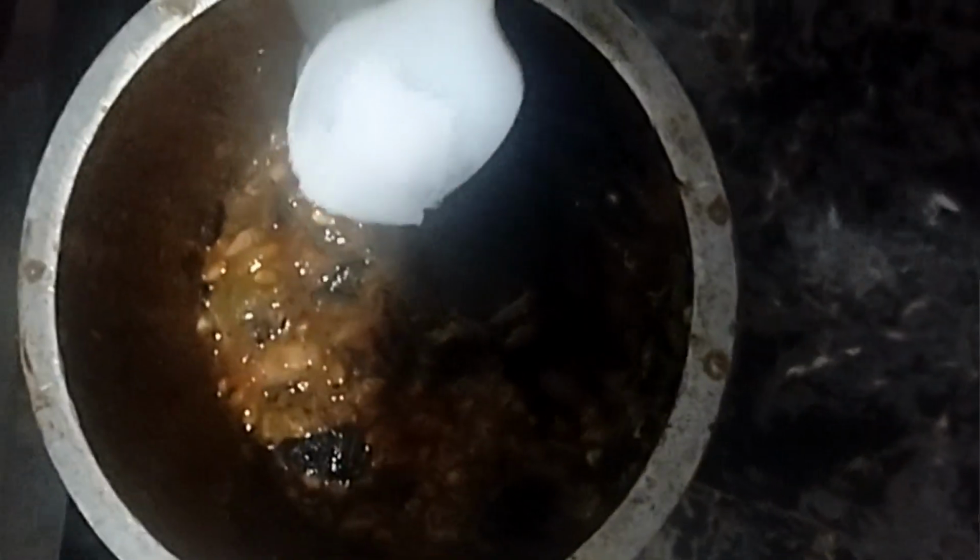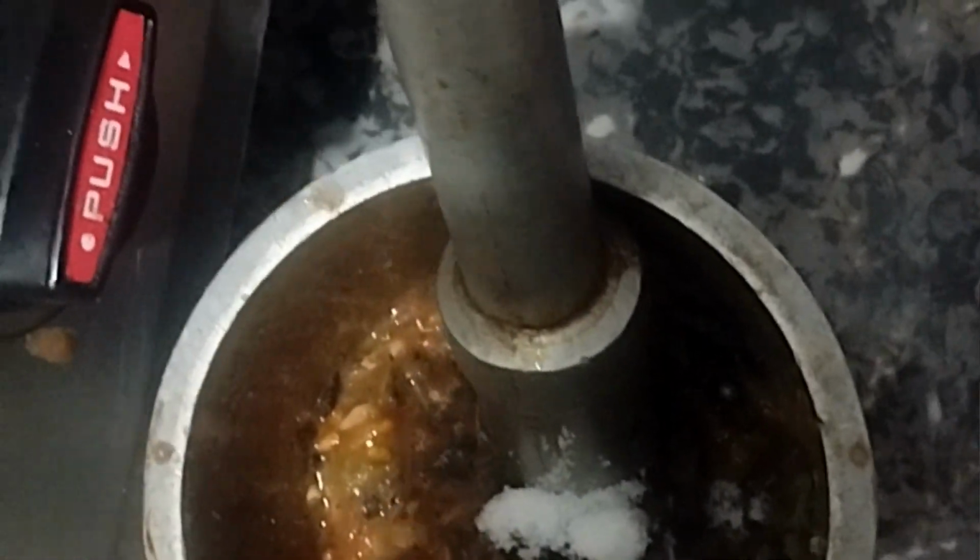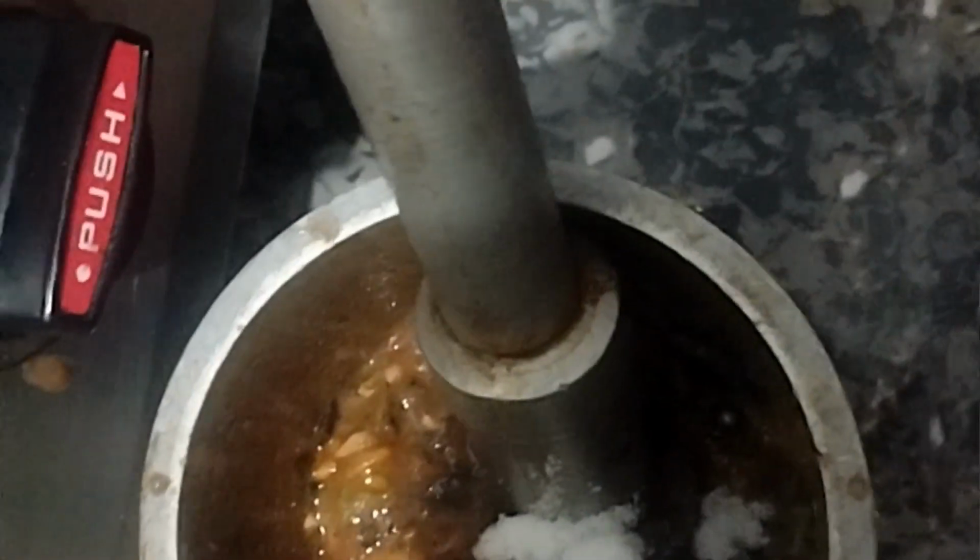And added here salt for taste. As per your taste, you have to add the quantity.